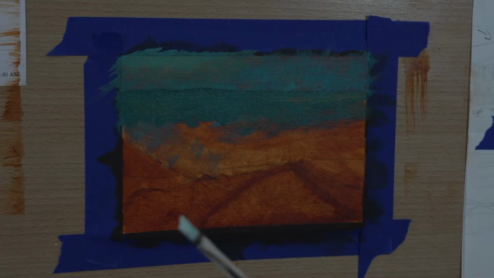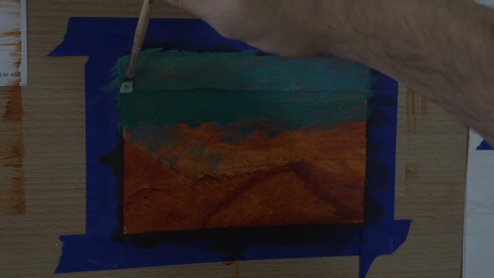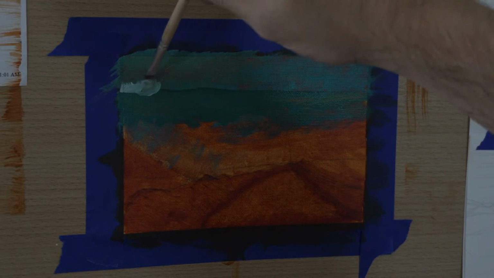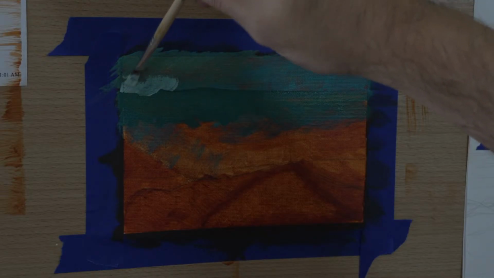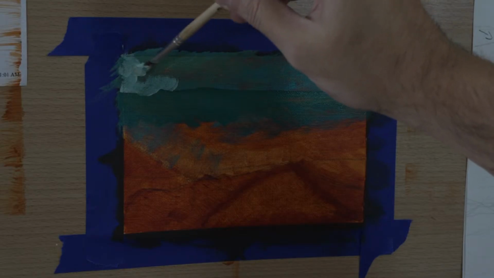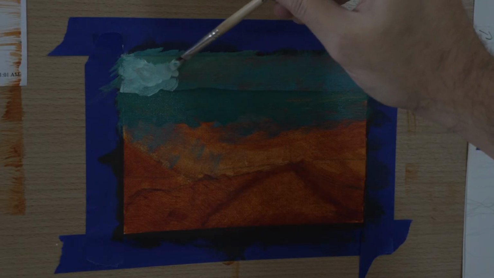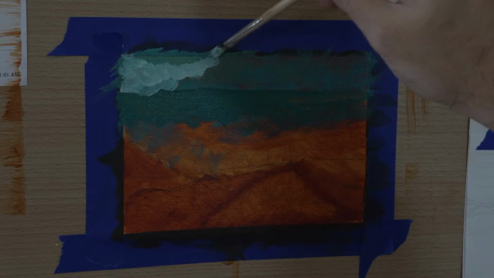Again, a lot of paint on the brush here. And I'm just going to take this line here and move this up like this, and begin to try to think about how the clouds will actually look, and begin to actually paint in our cloud shapes as well.